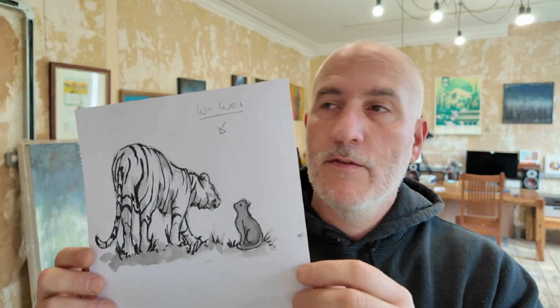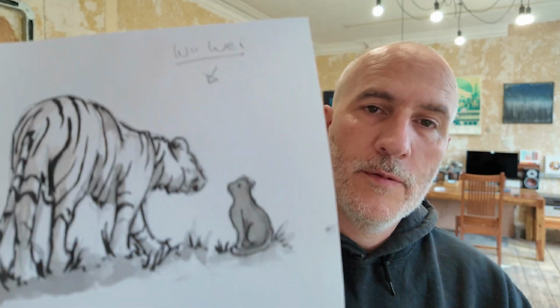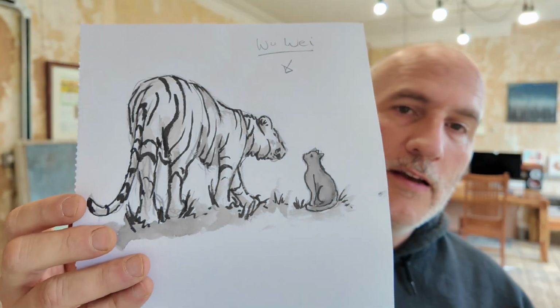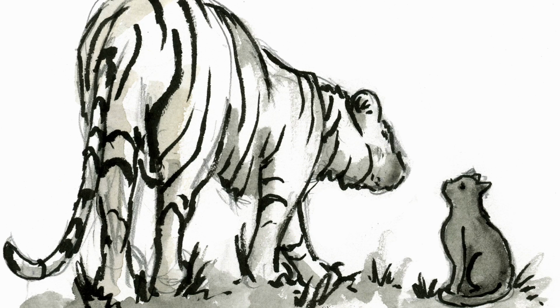Wu Wei. So the first thing I did, I painted this picture, and I really liked it, and it had everything I wanted in it. The tiger still looks, to my eyes, strong and powerful, but he looks slightly curious and slightly gentle, and the cat looks unbothered. The picture does everything I wanted it to do.